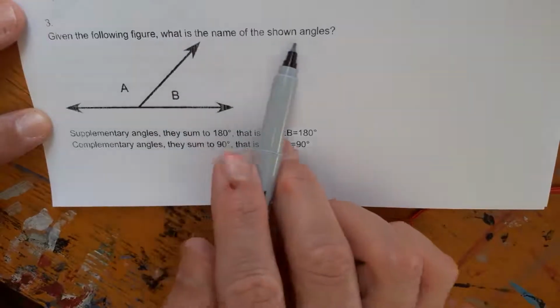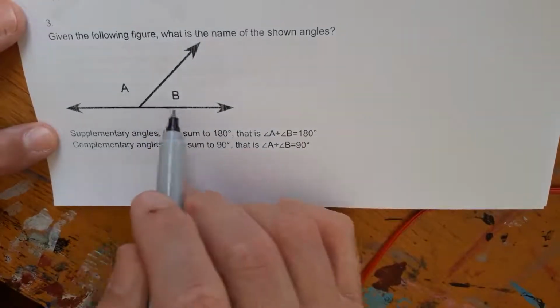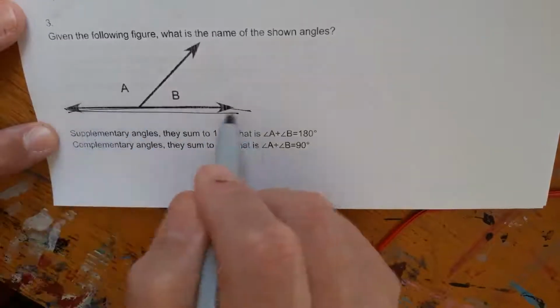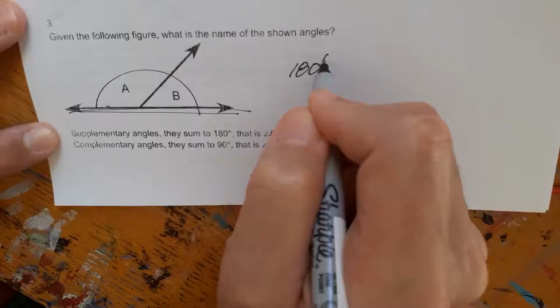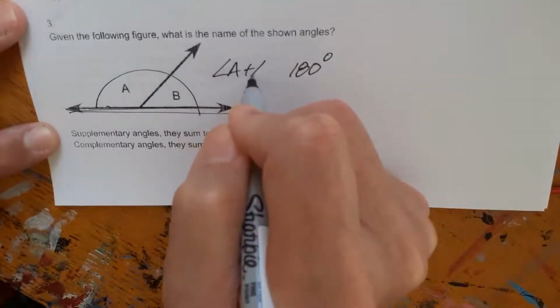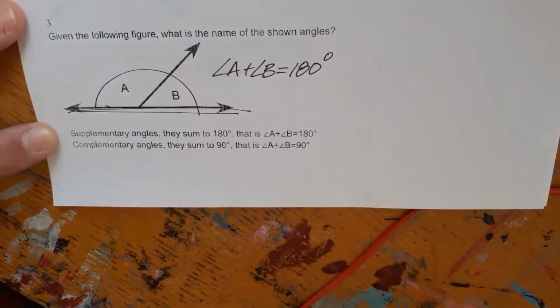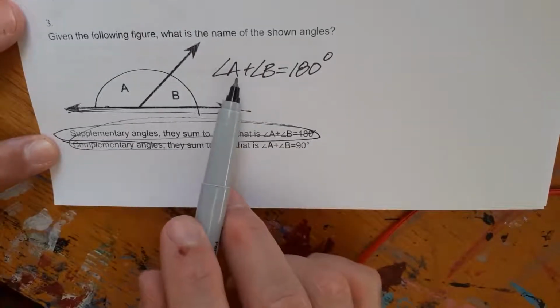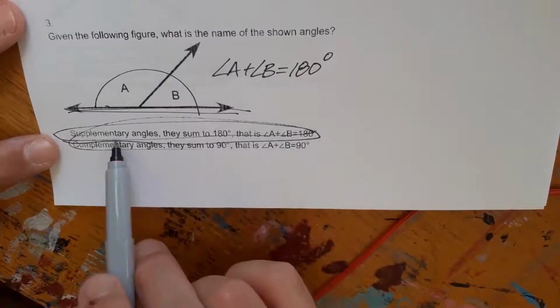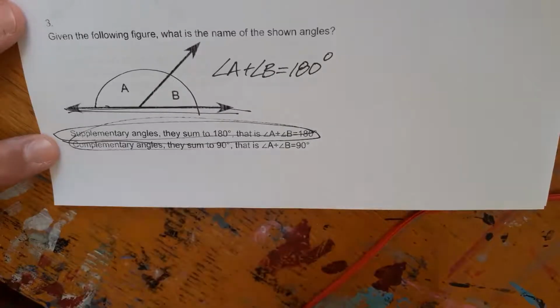Given the following figure, what's the name of the angle shown? So angle A plus angle B, this is a straight angle. The number of degrees in a straight angle is 180 degrees. So we must have angle A plus angle B equal to 180 degrees. And that's called supplementary, that relationship. We don't have to always say it sums to 180. We can just say they're supplementary angles. That's why we name it.